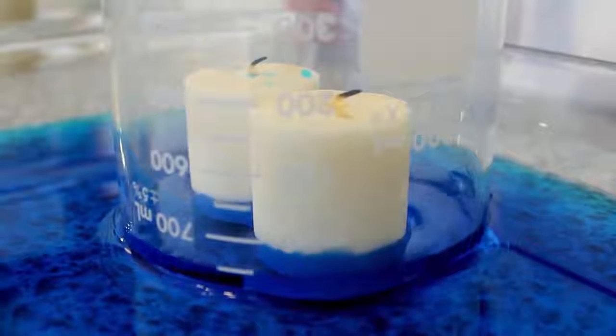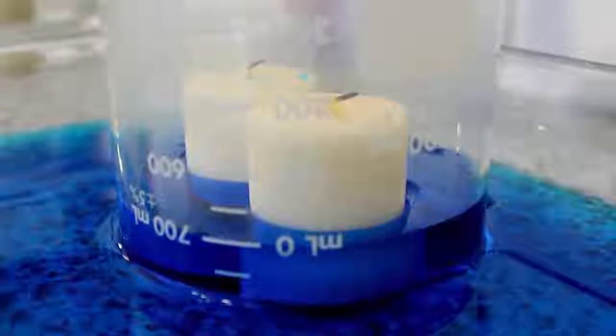pressure. By changing the temperature under our beaker, we can clearly see the directly proportional relationship between the temperature and pressure of an ideal gas. This relationship is known as Gay-Lussac's law.